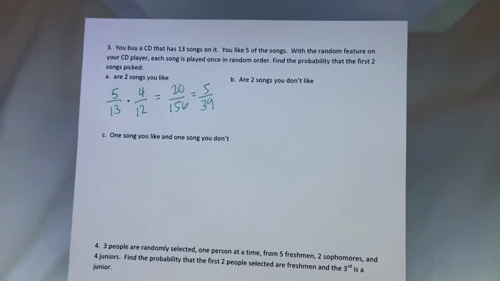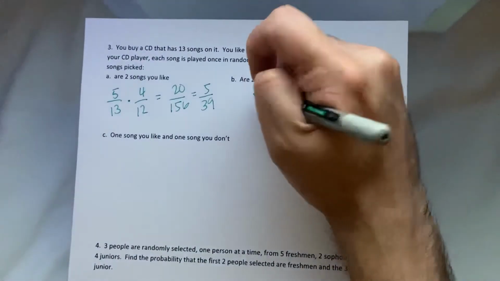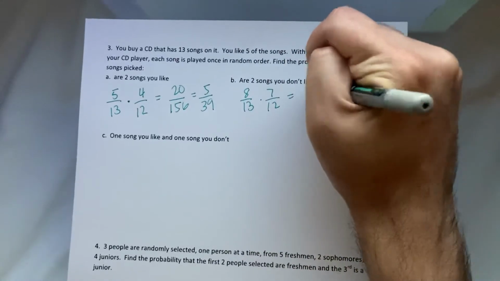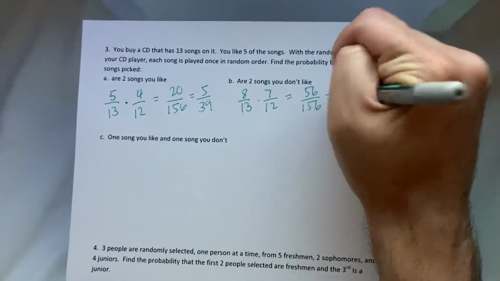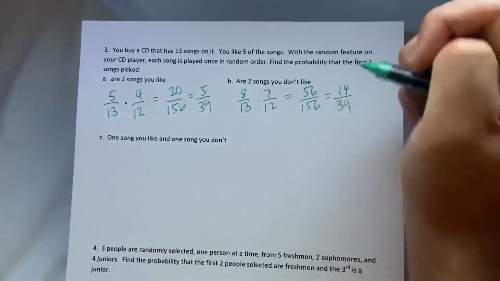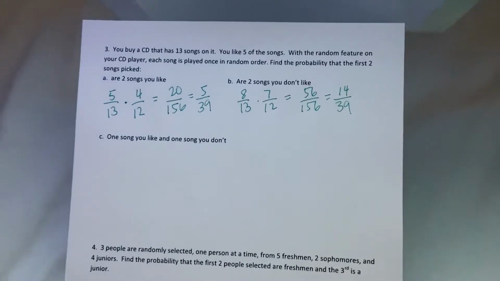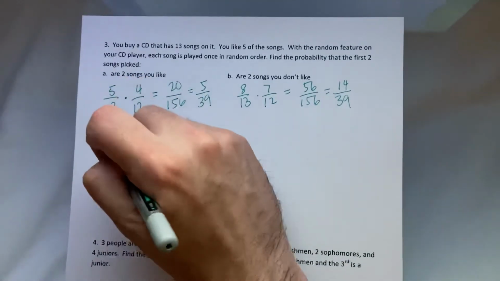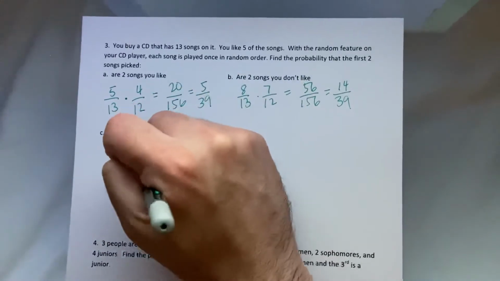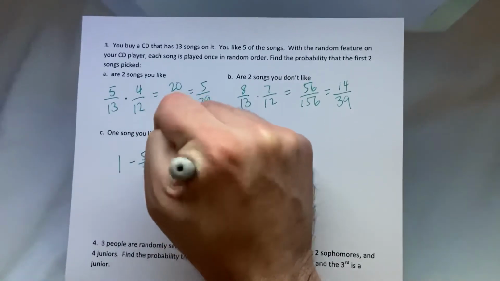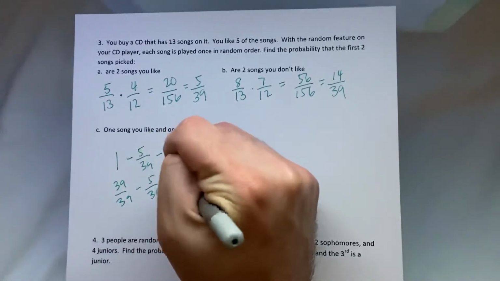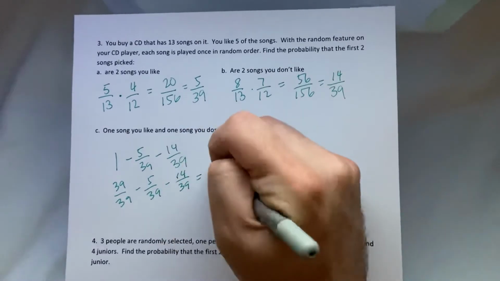What about 2 songs you don't like? Well, if you like 5, you don't like 8. But same strategy. This is 56 out of 156, or 14 out of 39. Now, the rest of the situations should be 1 song you like and 1 song you don't. Everything should add up to 1, so you should be able to do 1 minus the other 2 to get this, which is 39 out of 39 minus those, which is 20 out of 39.